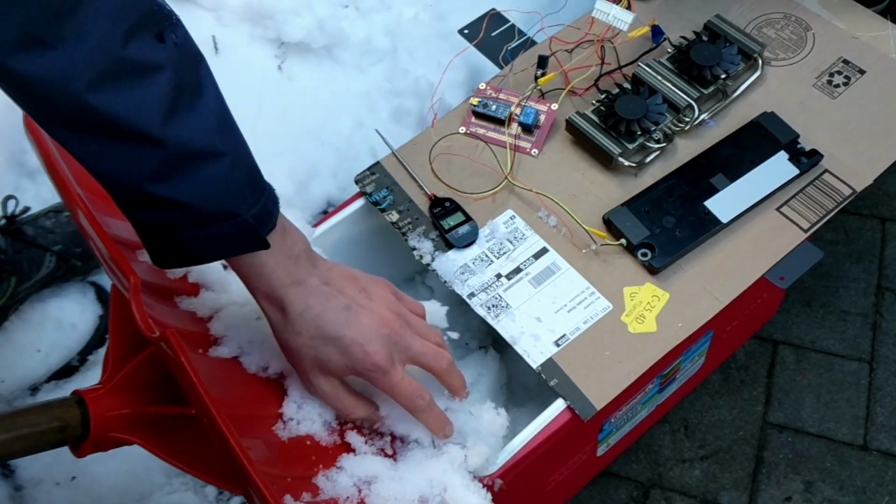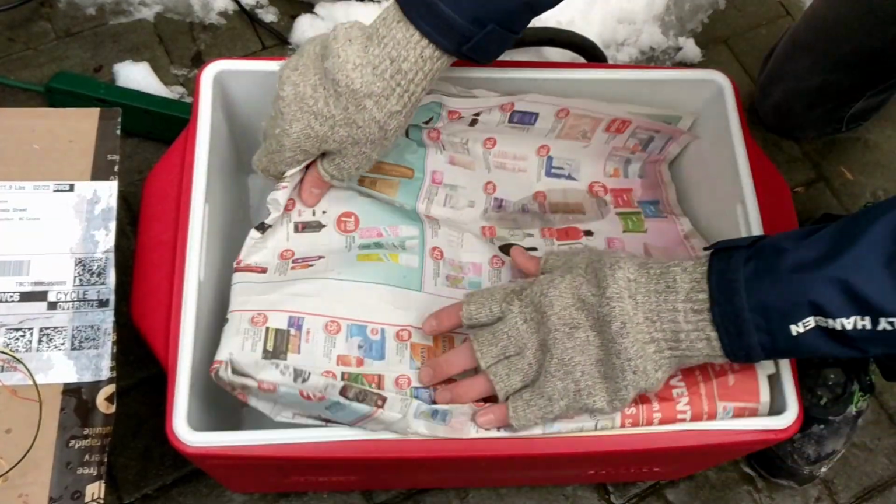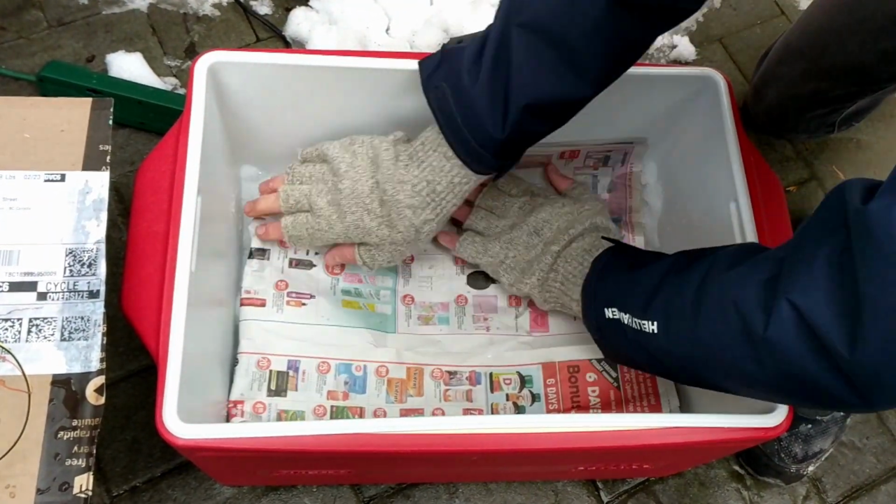Next, fill up a quarter of the cooler with snow. Then, line the bottom of the cooler with newspaper. Allow the thermoelectric coolers to lower the temperature of the cooler. How do we know if it's 0 degrees? Well, we can find out using crickets and a glass of water.